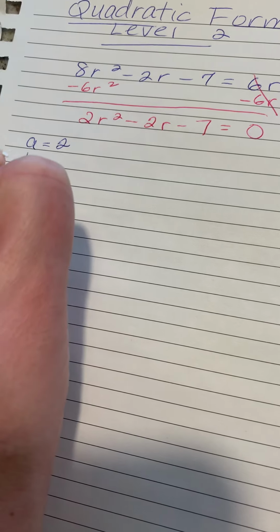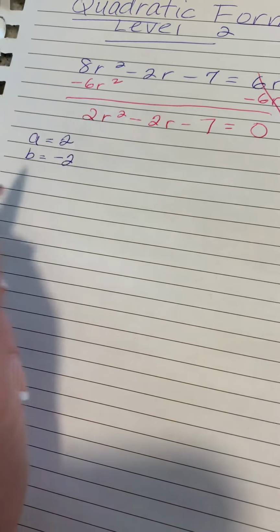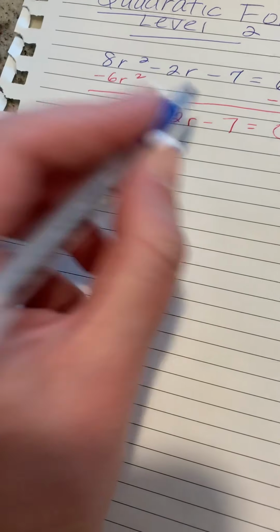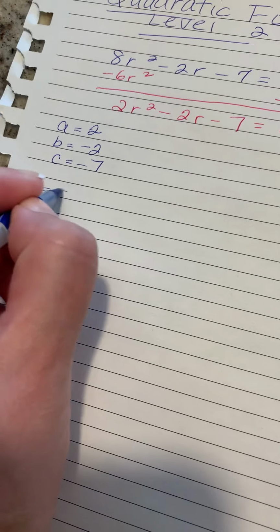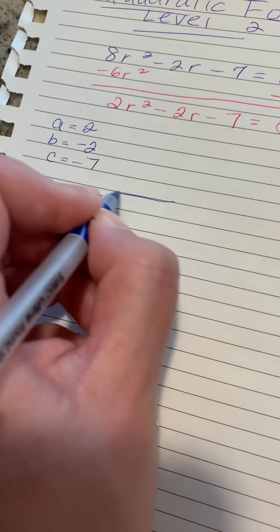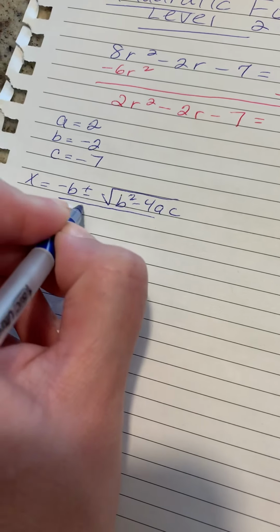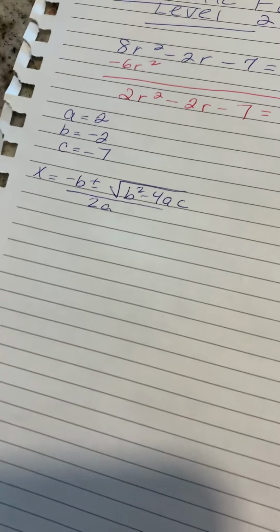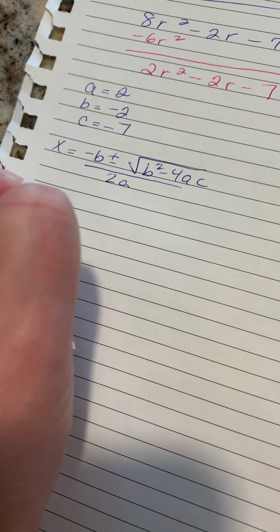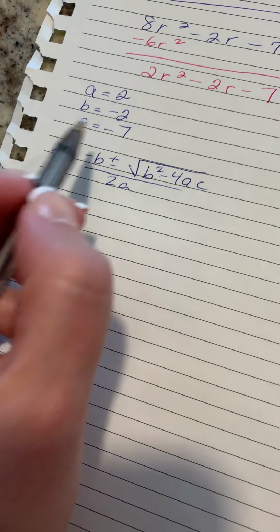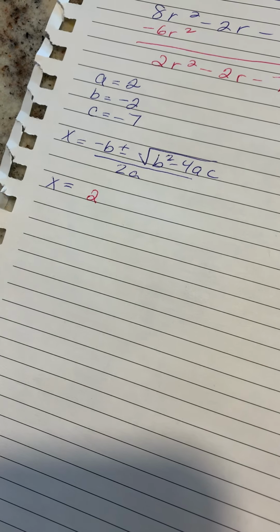Our A is 2, the number in front of x squared. Our B is -2, the number in front of x or r. And then our constant is C. So we're going to go into our quadratic formula, which by now you might or might not have memorized. If you didn't, it's okay. That's our quadratic formula, so I'm going to replace everything. So it's x equals -b. So -b is the opposite of b. So the opposite of b, -2, would be +2.